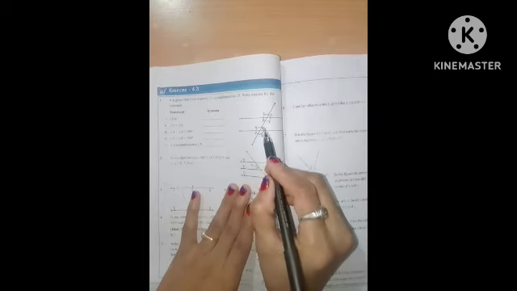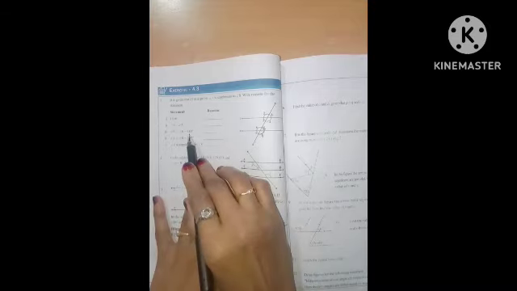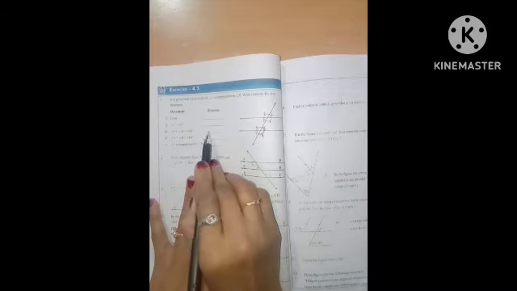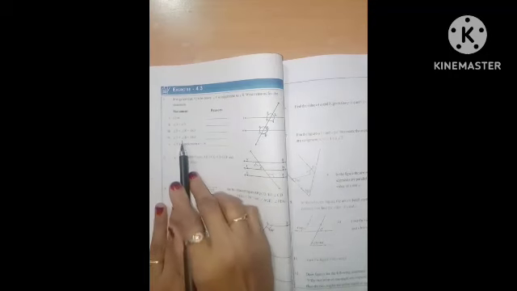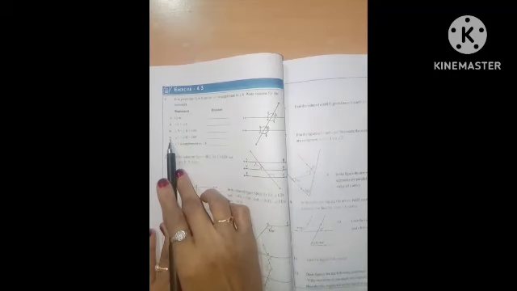The sum of the adjacent angles is equal to 180 degrees. So these two are linear pairs. What's the reason? Linear pairs. And next, the pair of angles.